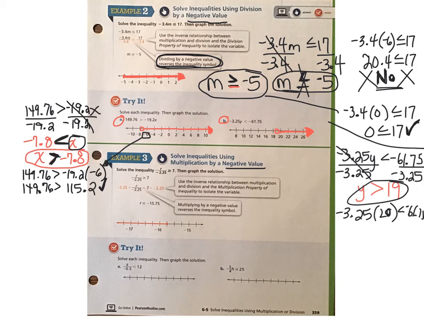So you can't see my writing there very easily, but let's check our 3 and 25 hundredths times 20. You do get a negative 65, and negative 65 is less than a negative 61 and 75 hundredths. So that again does check out.